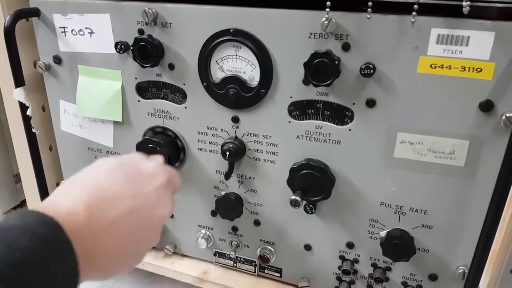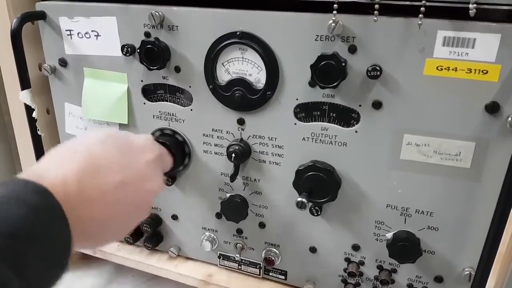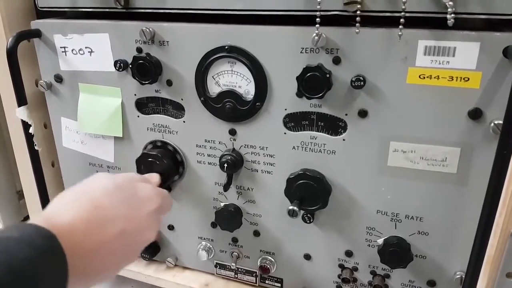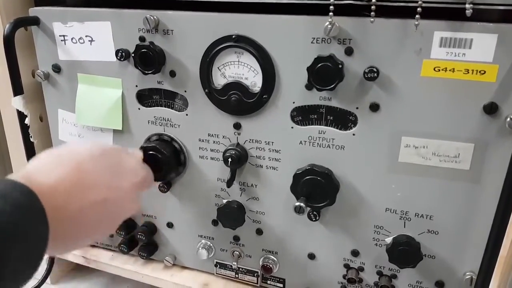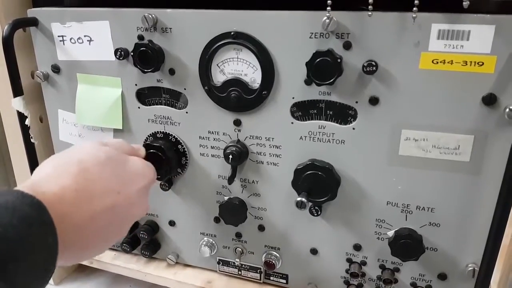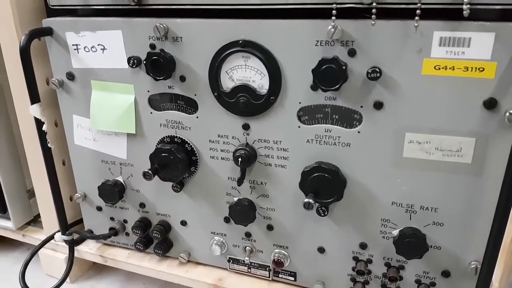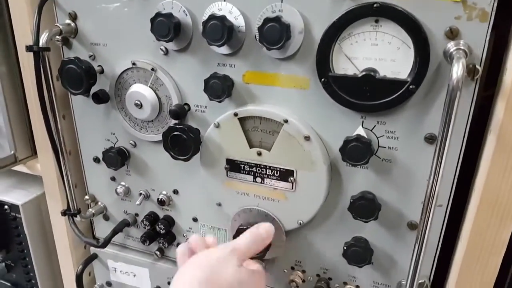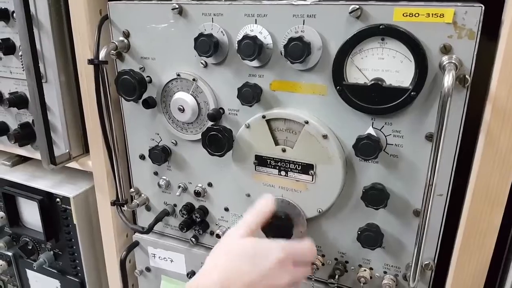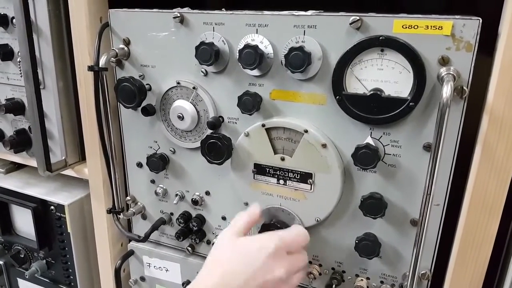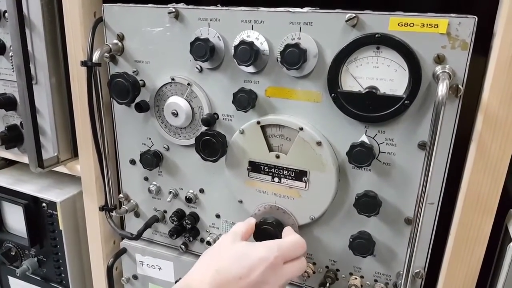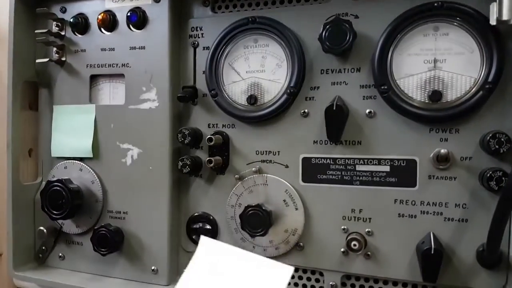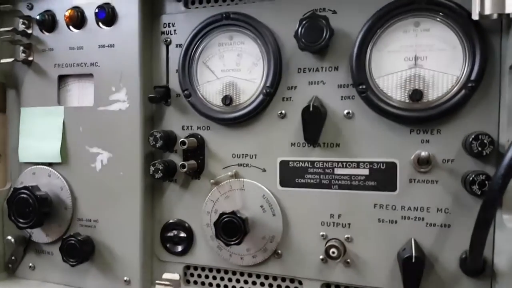2.1 gigacycle down to 1 gigacycle, 900 megacycles. Also pulse modulation, something similar in the range from 1.8 gigacycles to 4 gigacycles. Here, I don't know exactly what's the signal generator range.